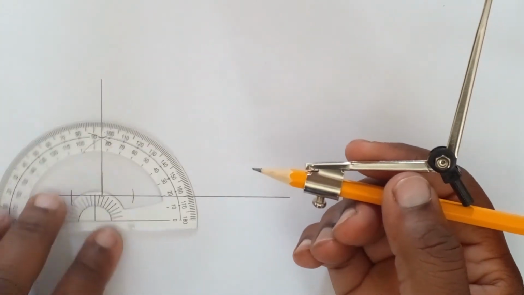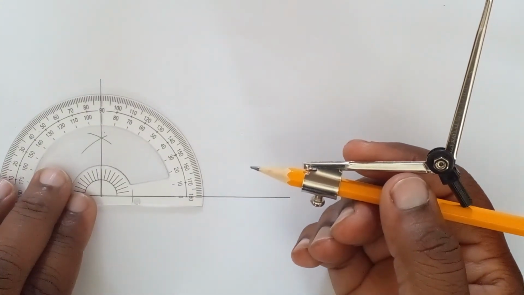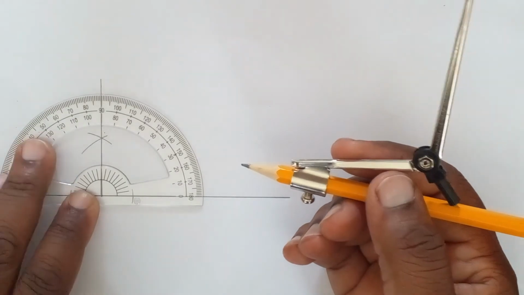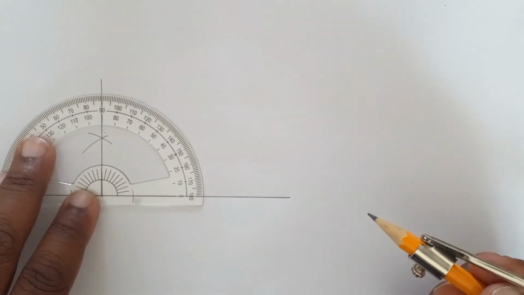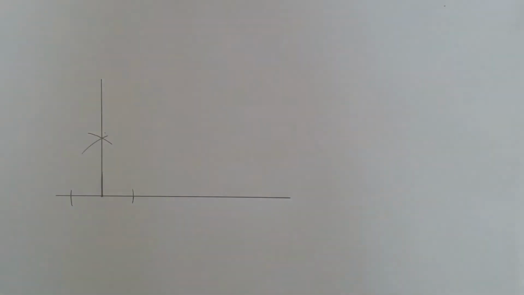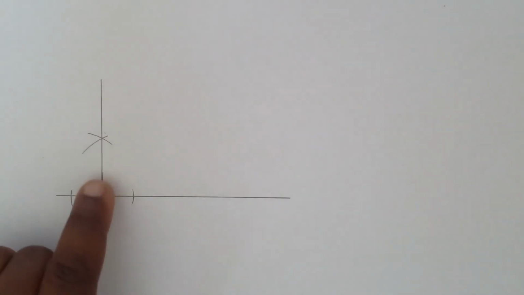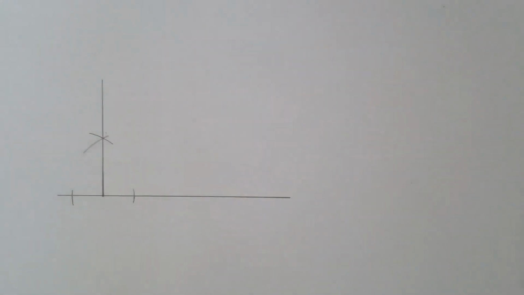Let's check if that's true. Here's my protractor. I'm going to put, oh yes, and it is 90 degrees. So I've successfully drawn a 90-degree angle. But now I want to draw a 45-degree angle. Okay, so 45 degrees is half of 90 degrees. Basically what I need to do is divide this angle into two equal parts.